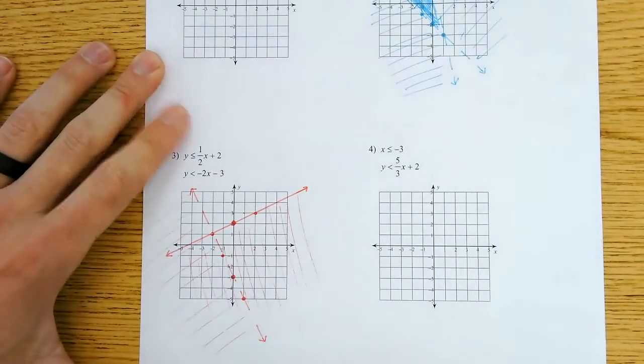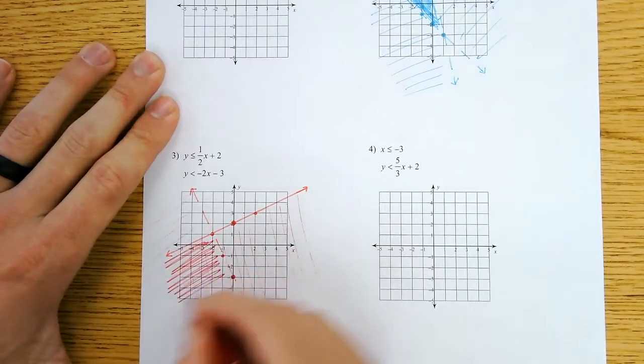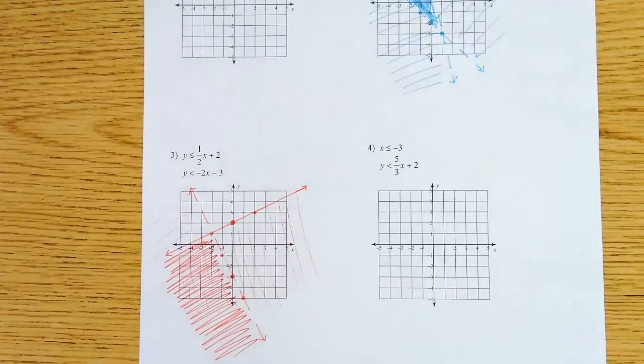Shade below it because it's less than. And then emphasize where the overlap is. So in this case, should be there.